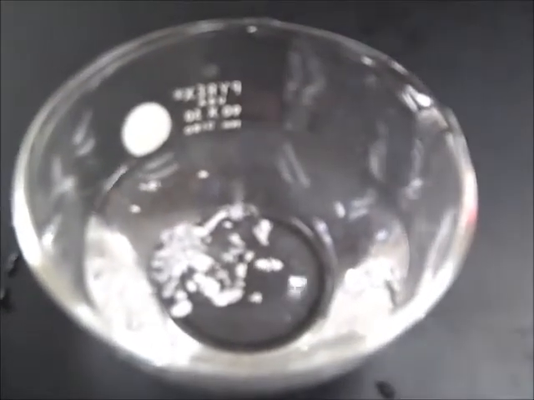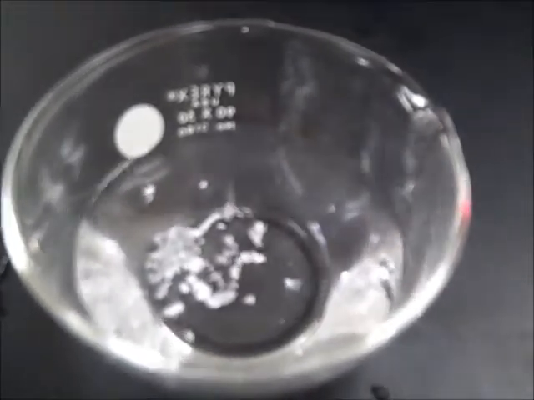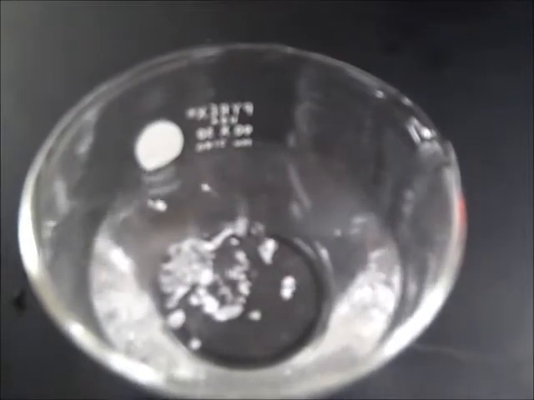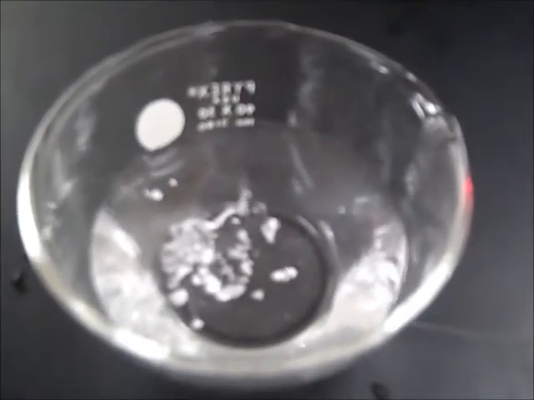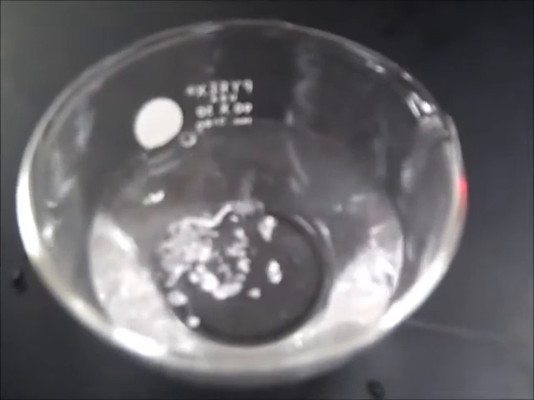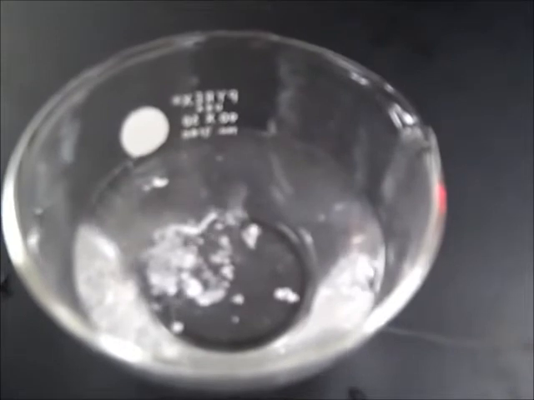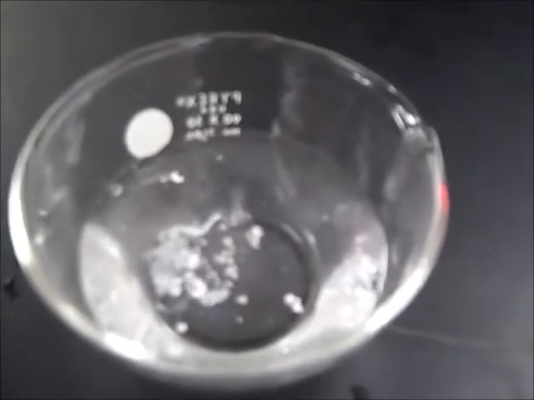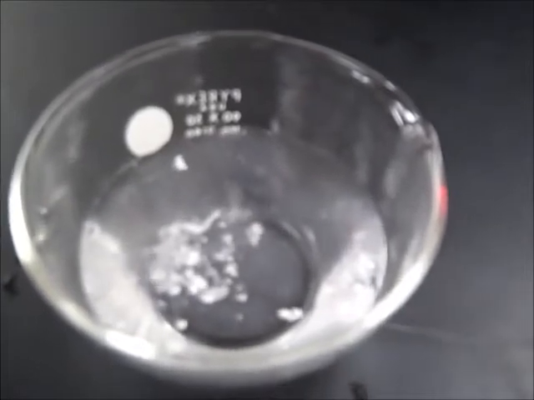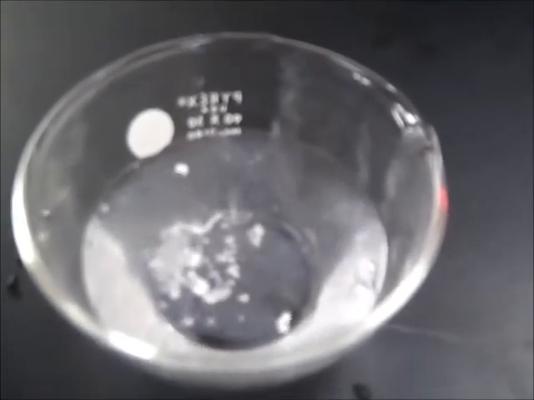Hopefully we are starting to see something. I don't know if the camera can see it. What do you see coming up, Nick, so far? A little bit of bubbles. Some bubbles, definitely a sign of chemical reaction. It's taken a little while, but definitely we are seeing calcium react with water. The water is becoming cloudy.